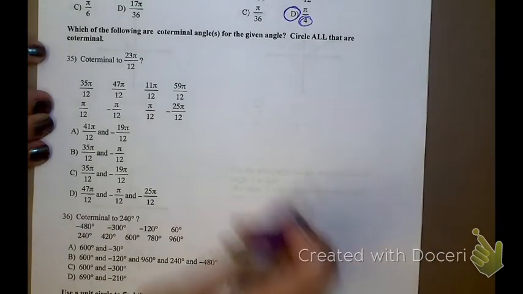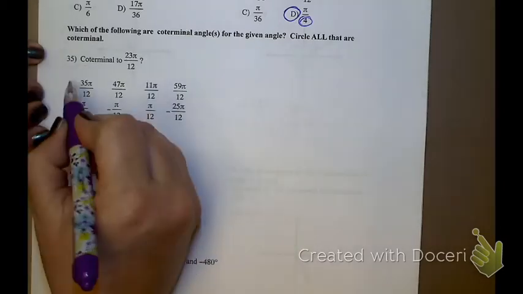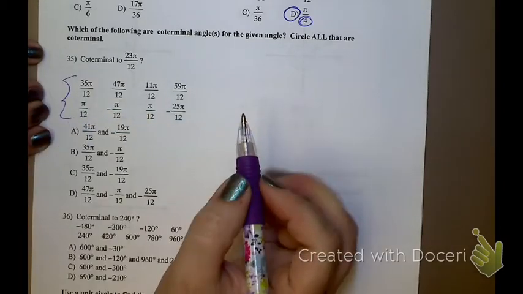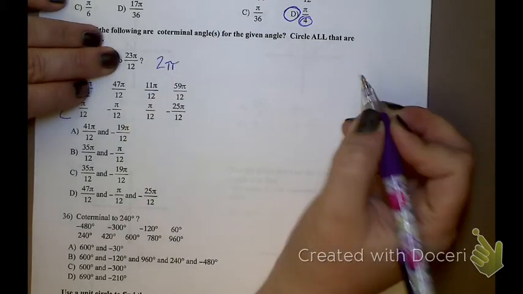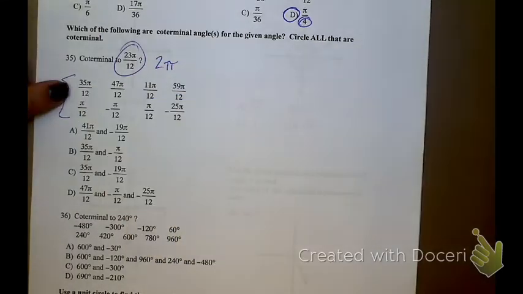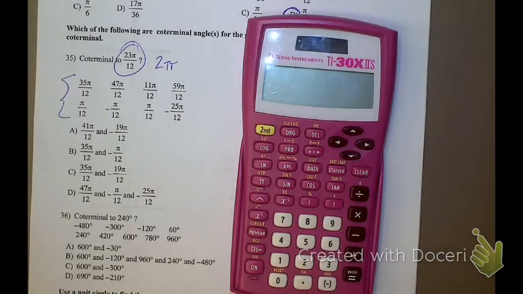All right, coterminal to 23 pi over 12, and then there's a list here. So what I'm going to do is I am going to add 2 pi over and over again to this and see what I get on here. Now I'm also going to have to subtract 2 pi. Why do I add and subtract 2 pi? Because that's 1 full revolution.